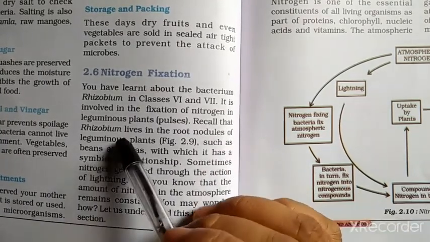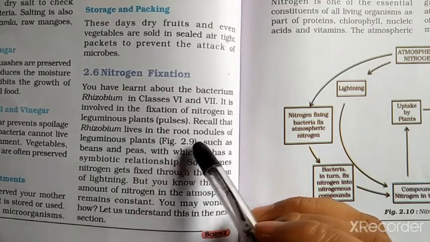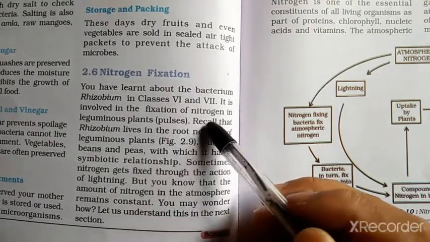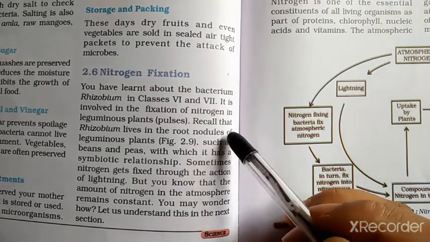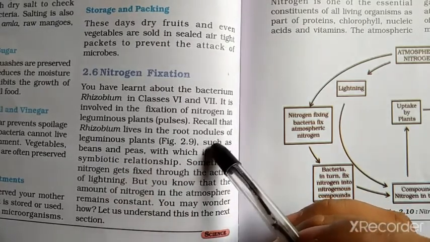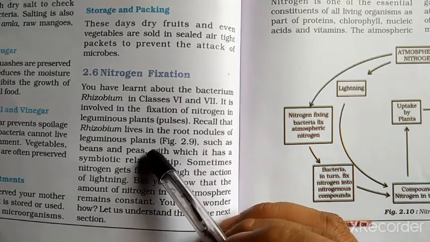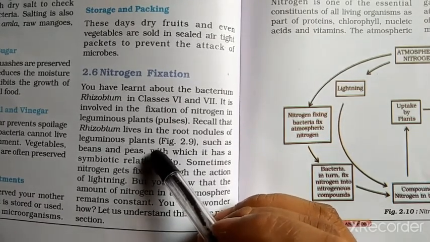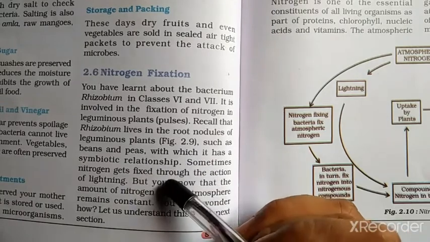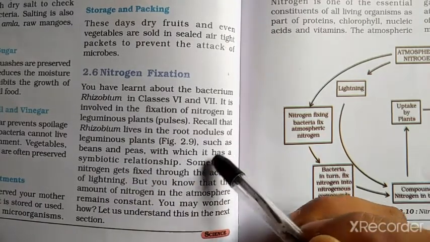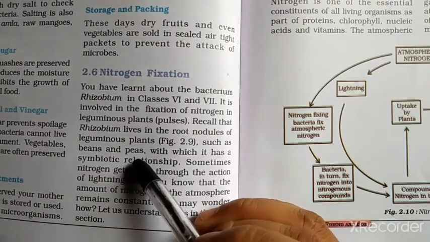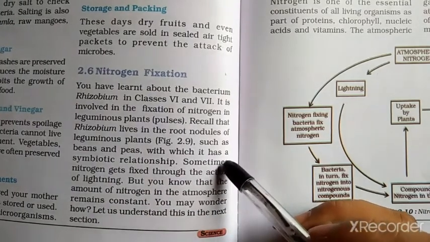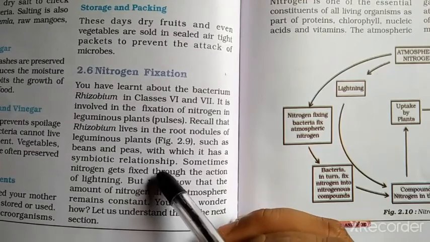Recall that Rhizobium lives in the root nodules of leguminous plants. In your textbook, it is also mentioned that Rhizobium lives in the root nodules of leguminous plants like pea and beans, particularly pulses, with which it has a symbiotic relationship.